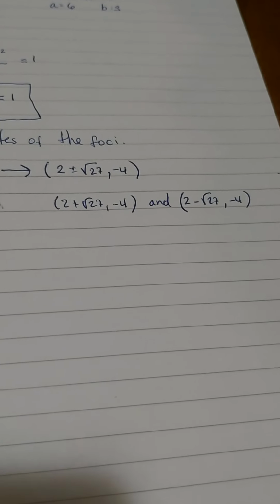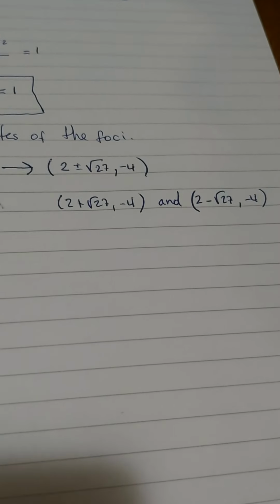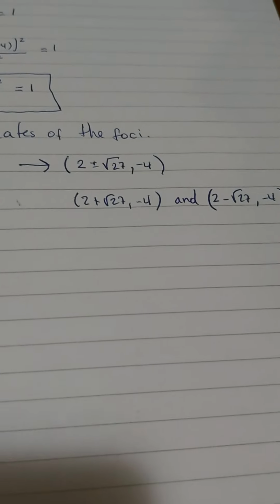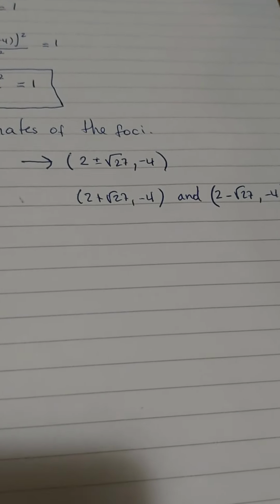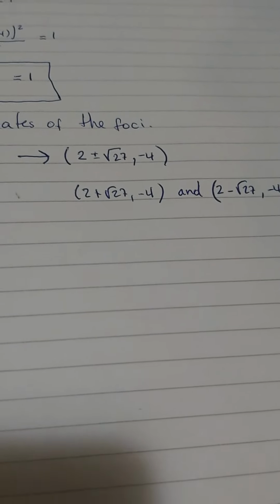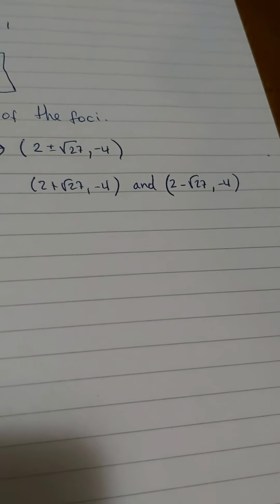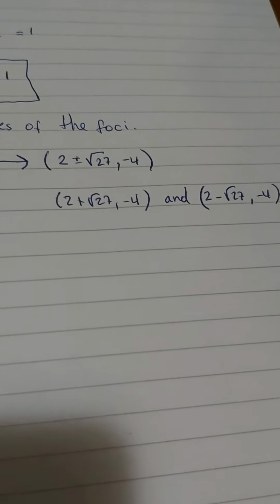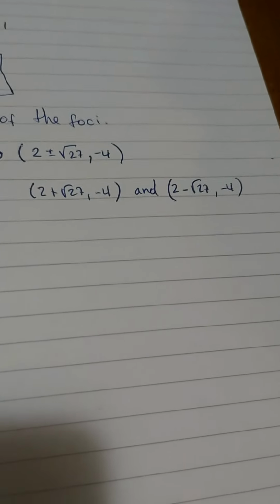Okay, we're going to leave them like that because those are the exact answers. If we estimate, the square root of 27 would be like 5.1. So 2 plus 5.1, that's 7.1, negative 4. And 2 minus 5.1, that's like negative 3.1, negative 4. So those will be the coordinates of the foci.